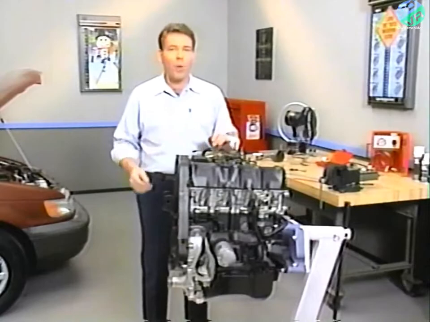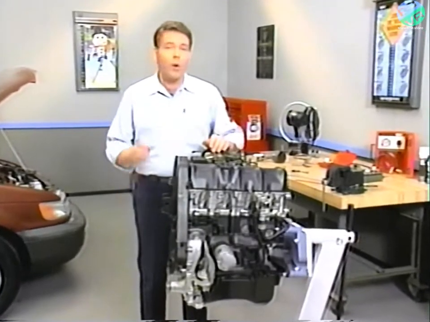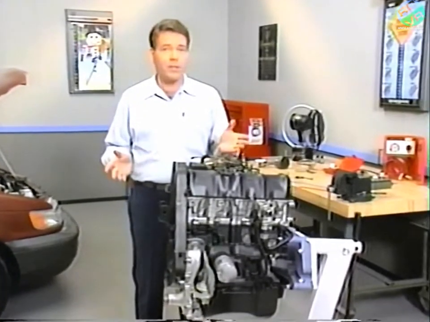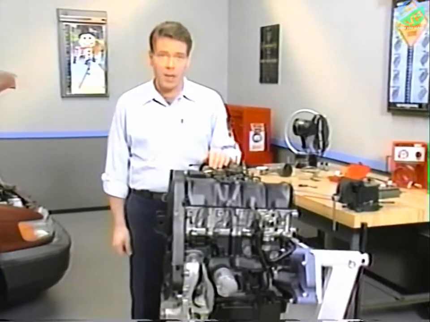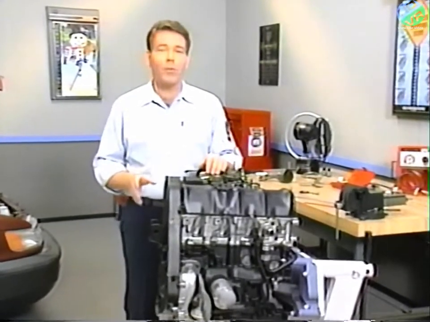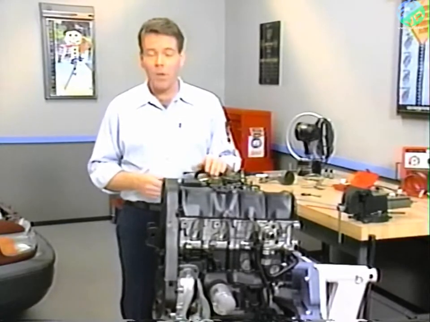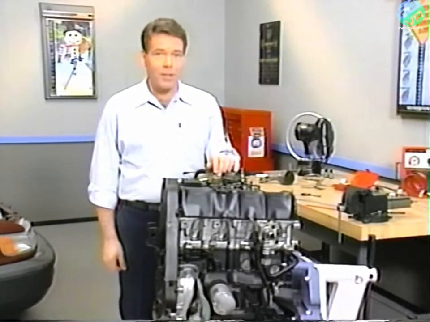Despite the wide variety of engines in service today, there are certain basic techniques and practices that apply to them all, regardless of design. That's what we'll be covering in this part of the program. We'll start by looking at cylinder heads.